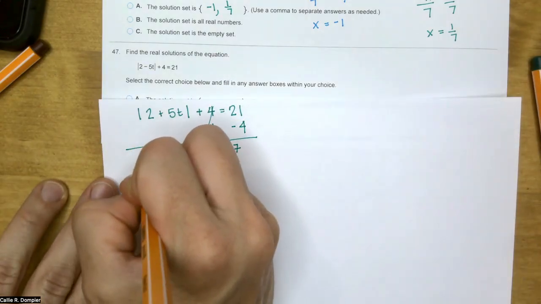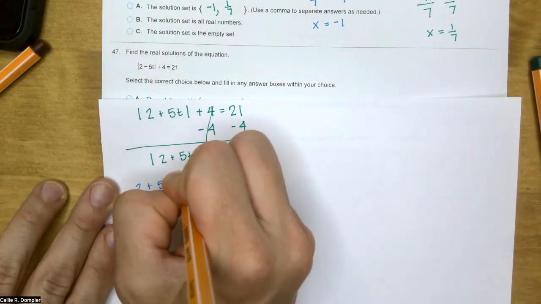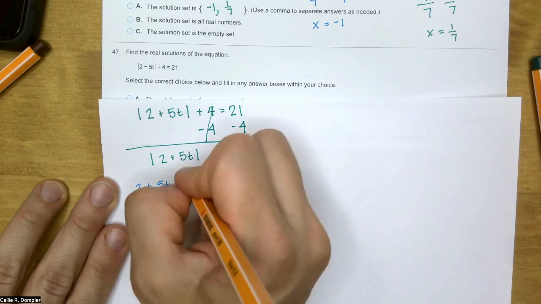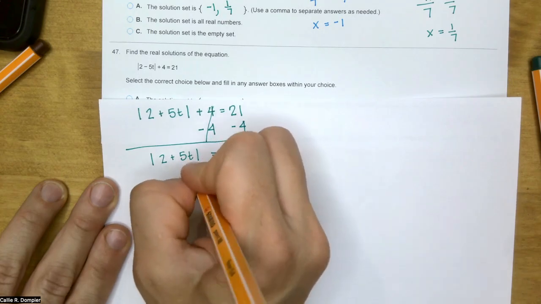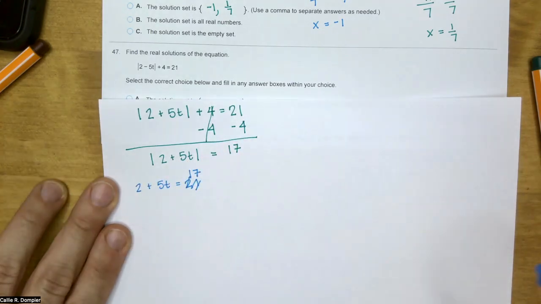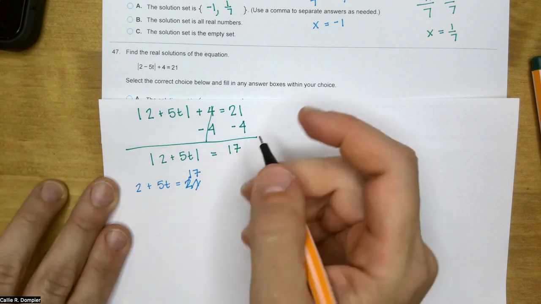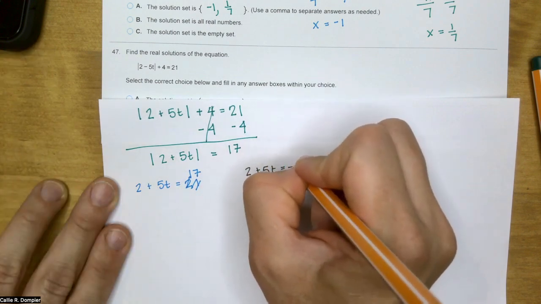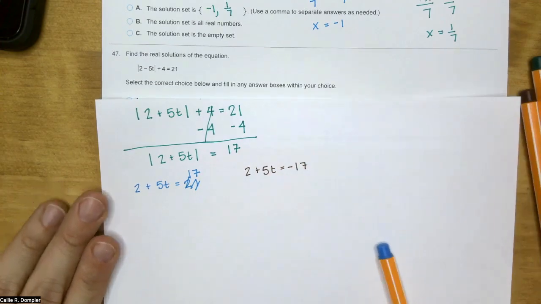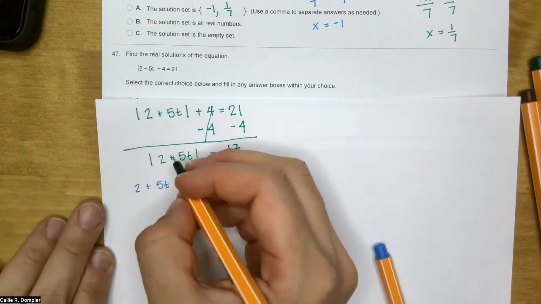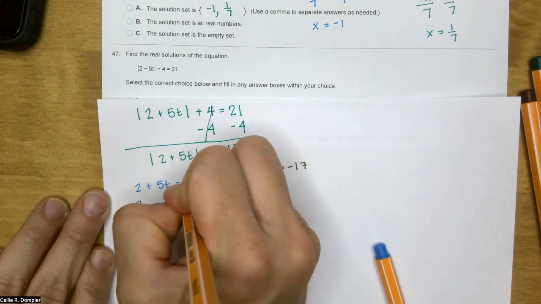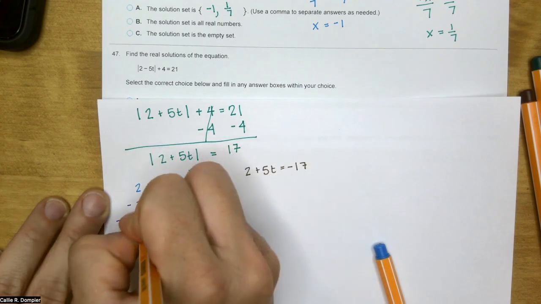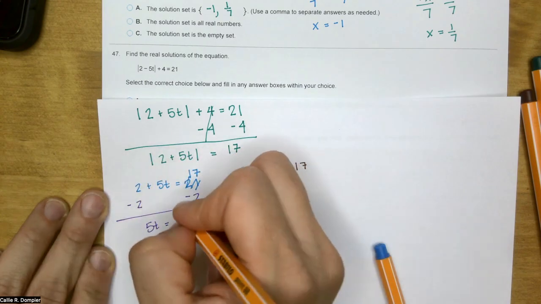So now we can say 2 plus 5t equals 17, right? And then 2 plus 5t equals negative 17. Good. All right. Subtract 2, and we get 5t equals 15.